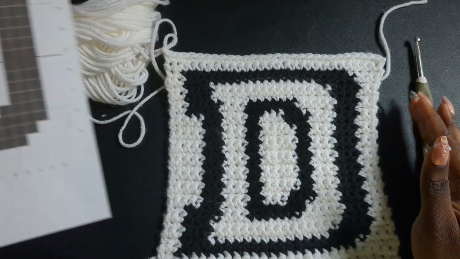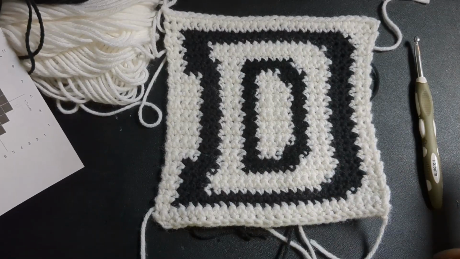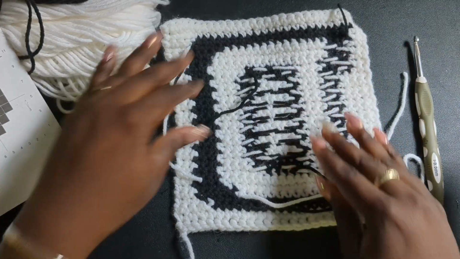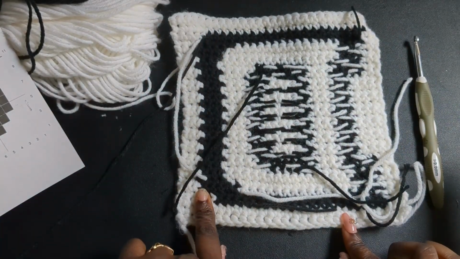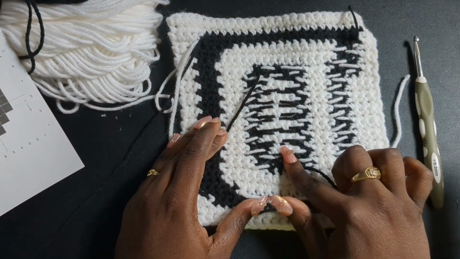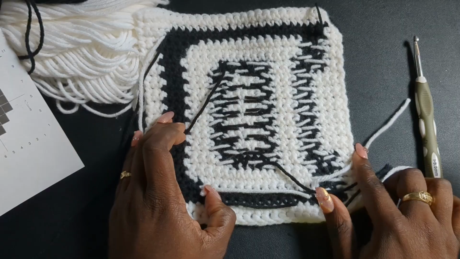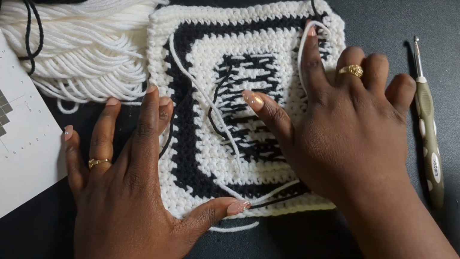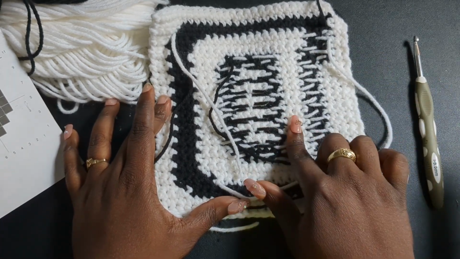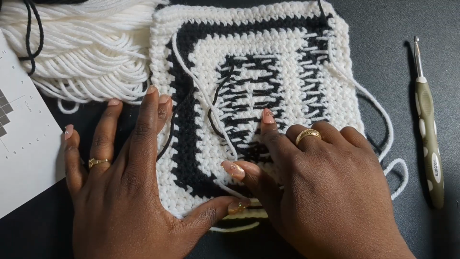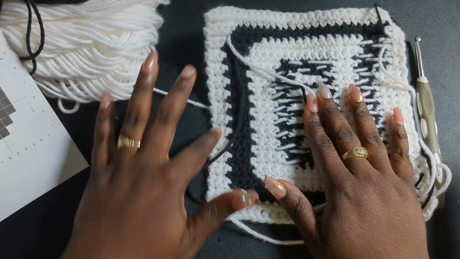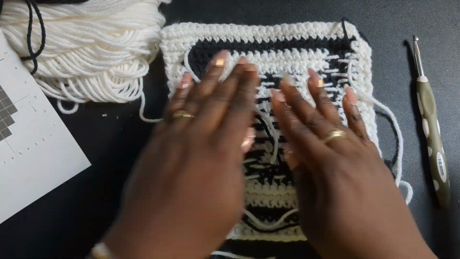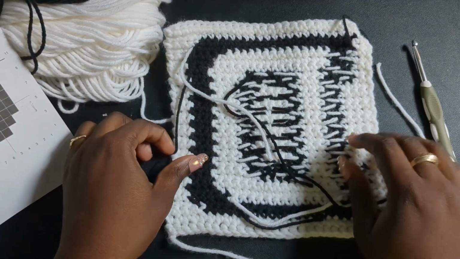Okay, now we are done with our little square. This is the back, and so you can see how it looks when you don't carry the yarn and when you do in small spaces. So I carried this over this bar of black, this spot in between this and right here, and then this white just stayed on this side with just this black. So you see this is cleaner, but it all depends on what you're gonna do with the graph itself.